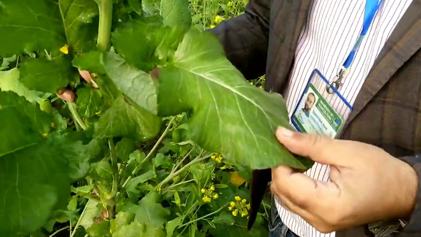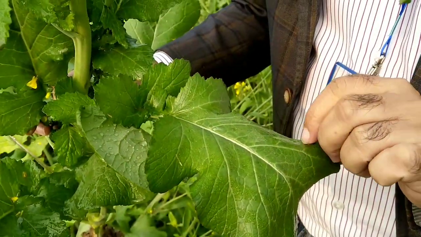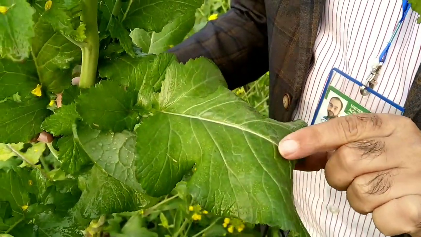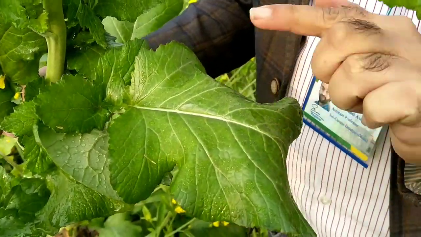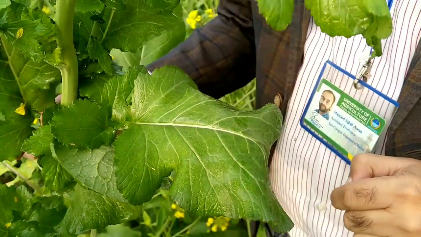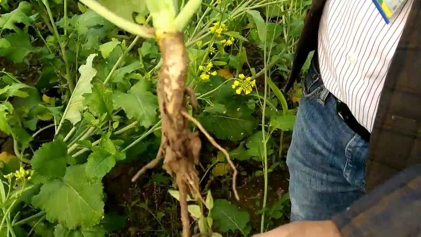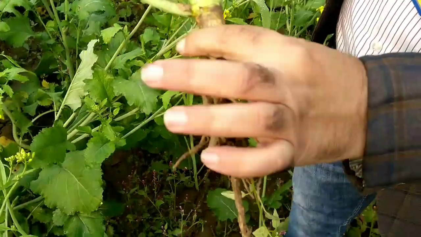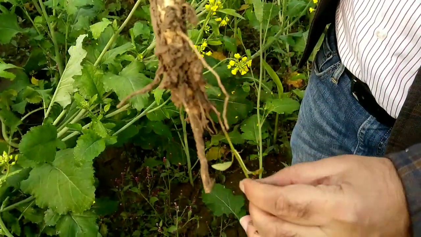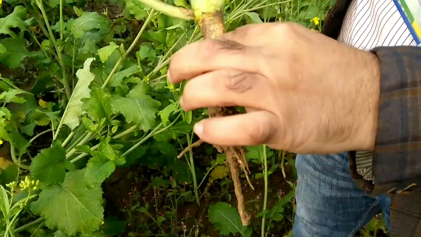As it is a dicot plant, you see the net-like leaf venation, unlike monocots which have parallel veins. So this is net-like leaf venation, and it has a taproot system. You see there is a main root and then there are some side or minor roots.